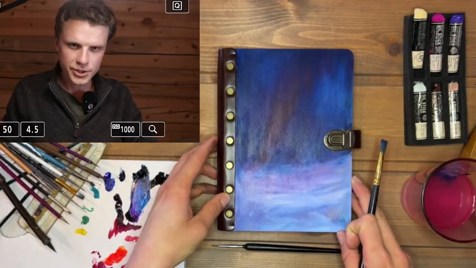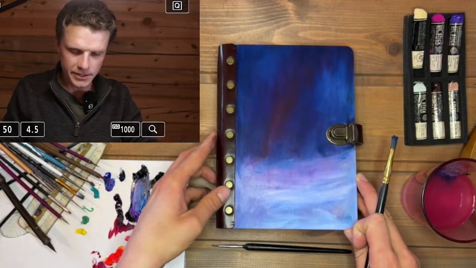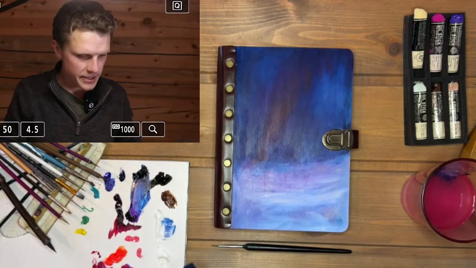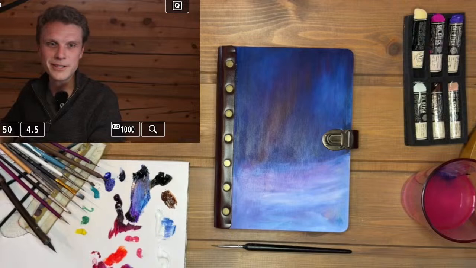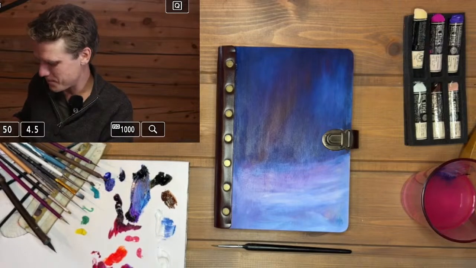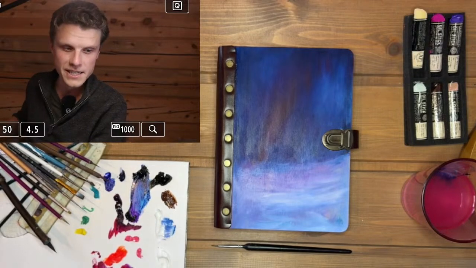Is this a little bit too shiny for you guys to see it properly? So if I do this, that's better. I have a little cheat here. I'm just going to put some tape. Don't mind the sound.